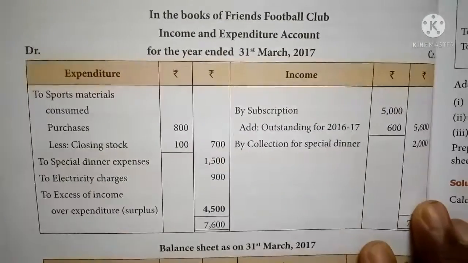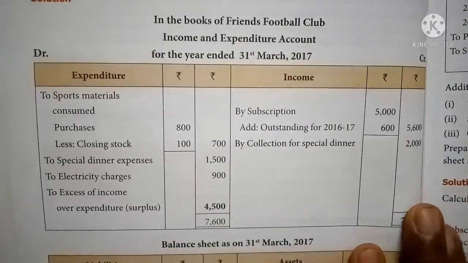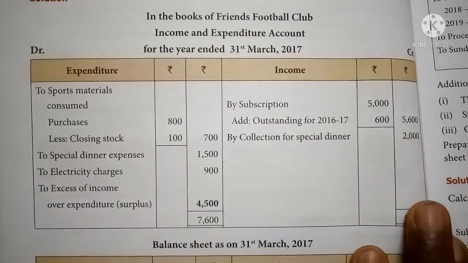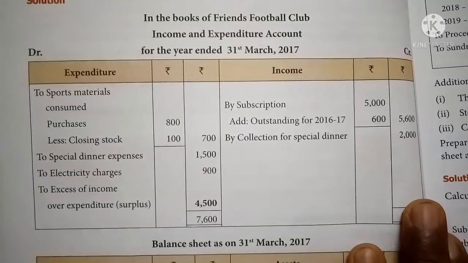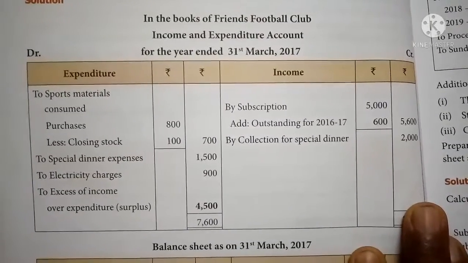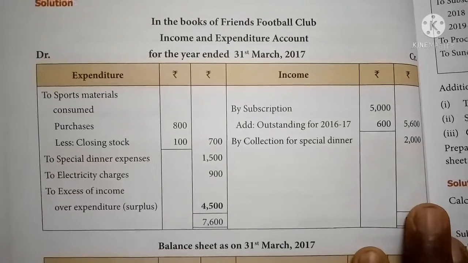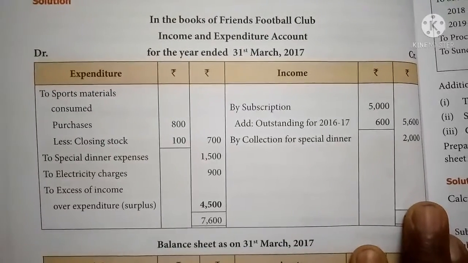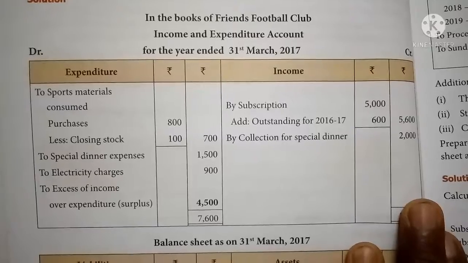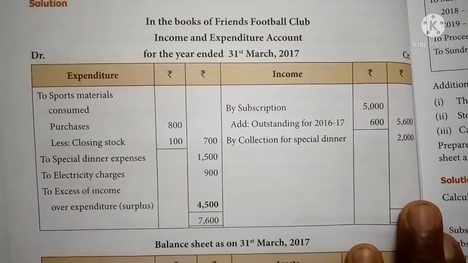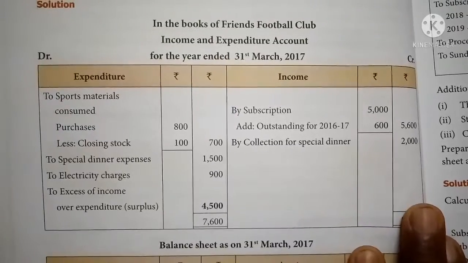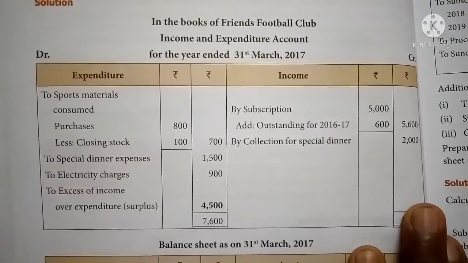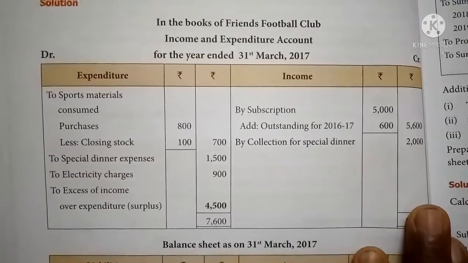Before that, you can write the name of the club first. In the books of Friends Football Club, income and expenditure account for the year ended 31st March 2017. So in the left side, that is debit side, expenditure to amount column. In the credit side, income side, income to amount column.